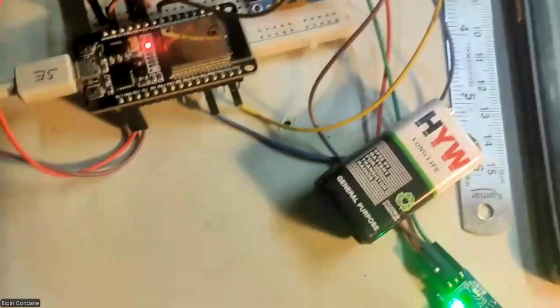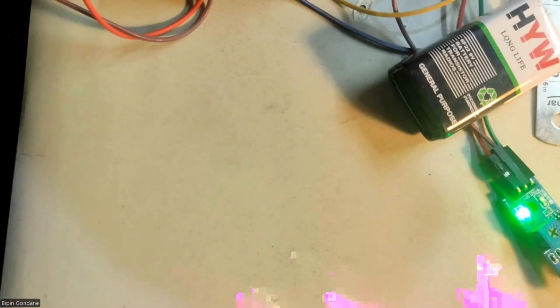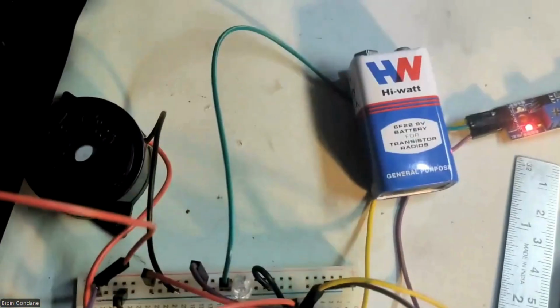So this is my first IR and this is my second IR.